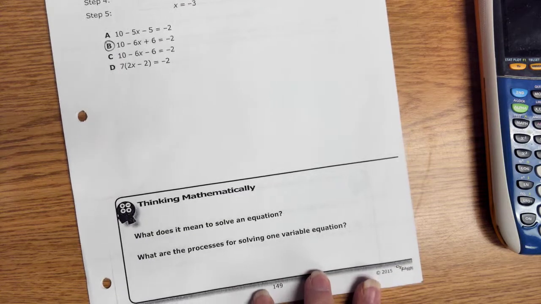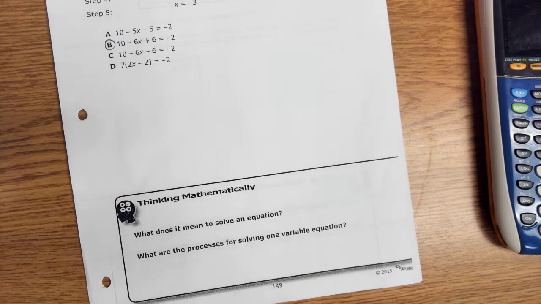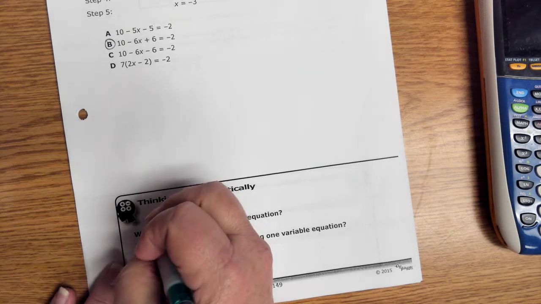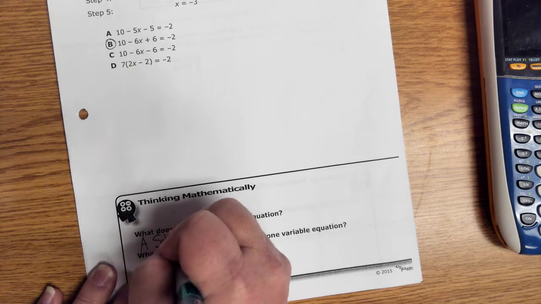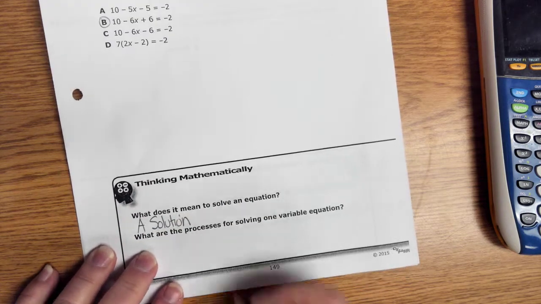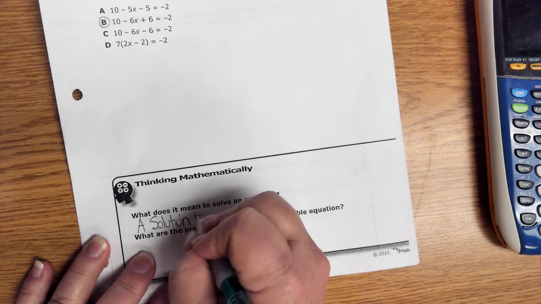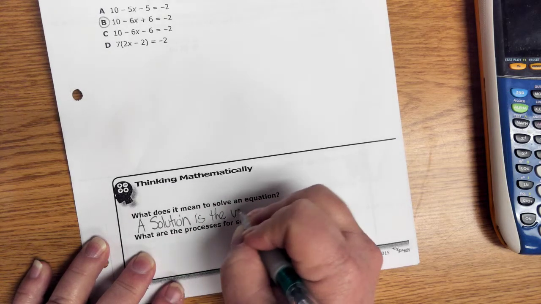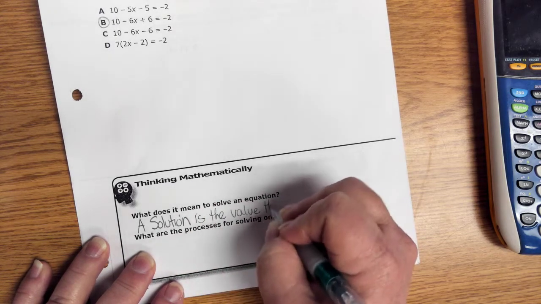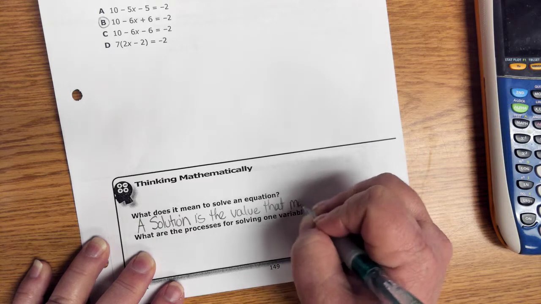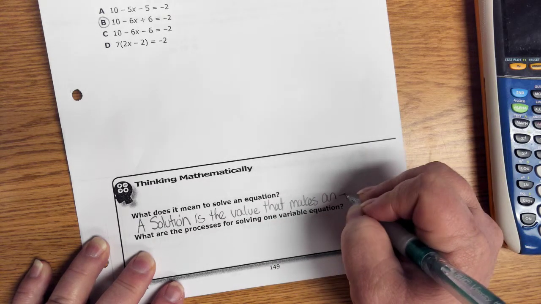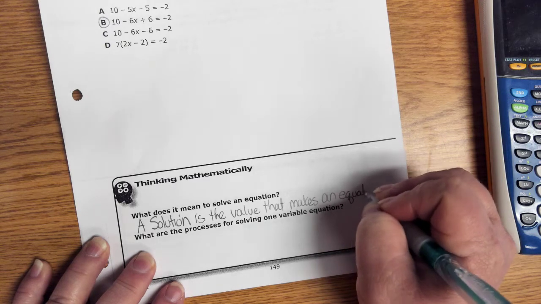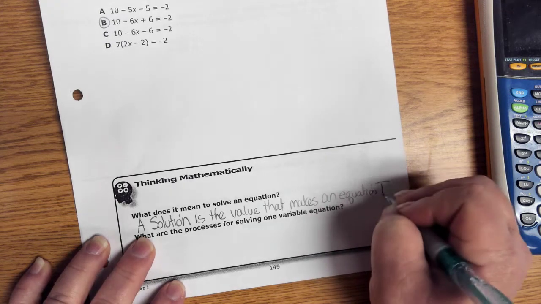Okay. All right. What does it mean to solve an equation? To answer the question. A solution is the value that makes an equation true.